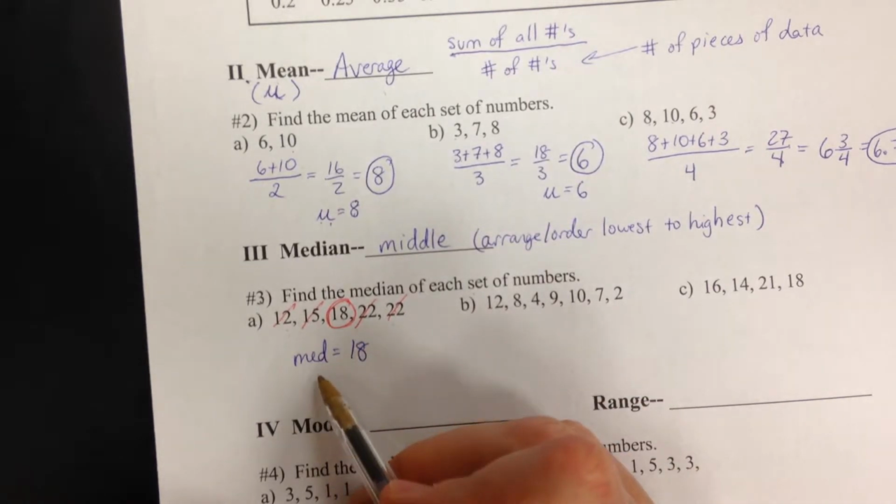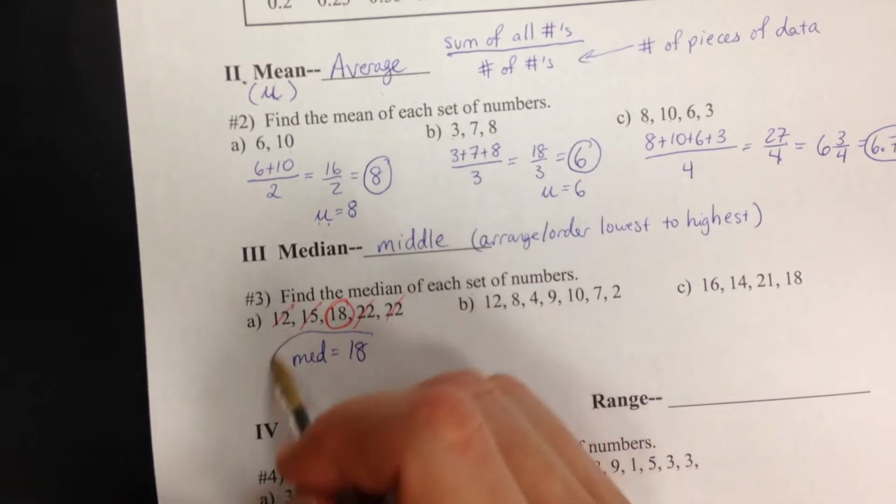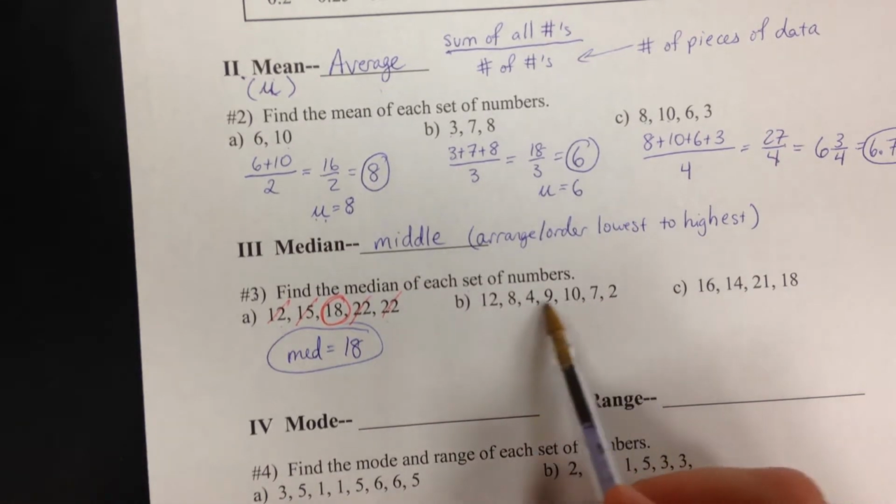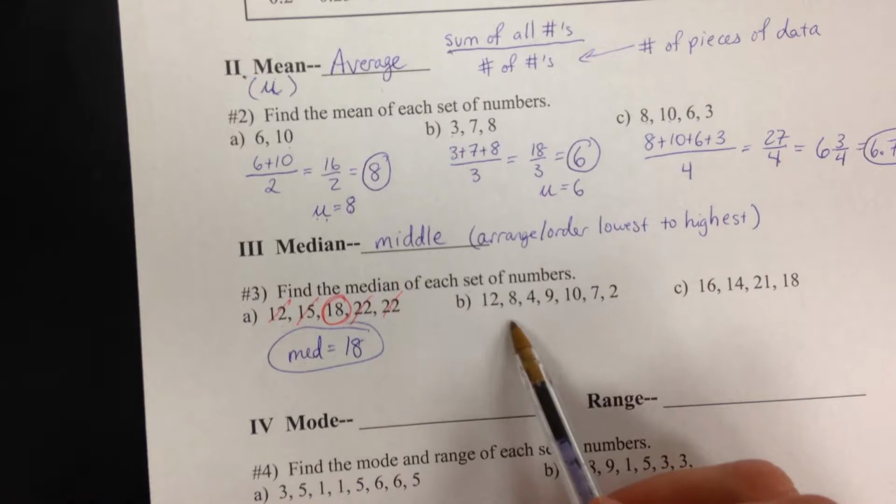I usually abbreviate median as MED. The median is 18. That's the middle number. So let's say that these are not in order. Well, the first step is to put them in order.